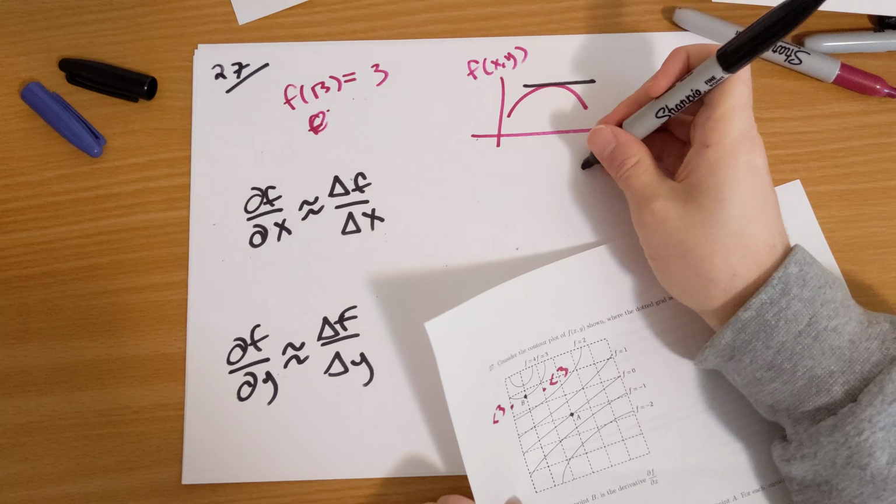But let's be a little bit more precise here. Going from this point A over here, f went from 0 to minus 1, whereas x went up by a little bit more than 2 units.